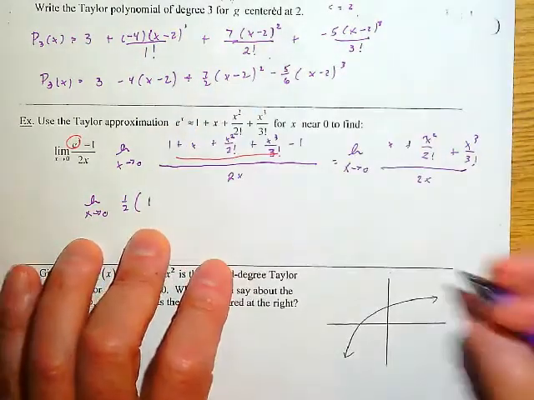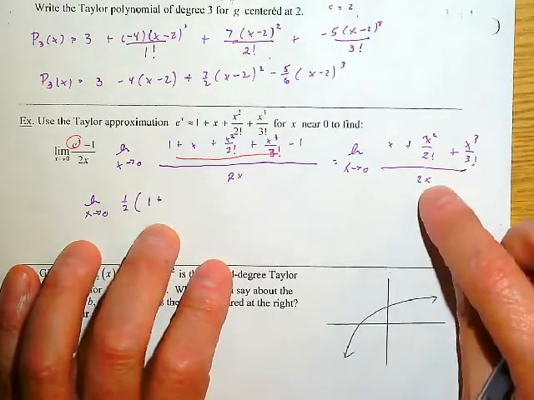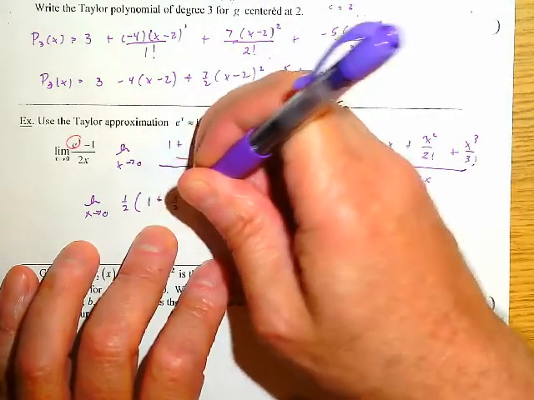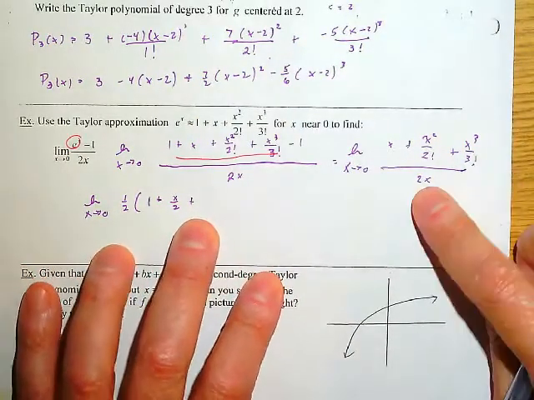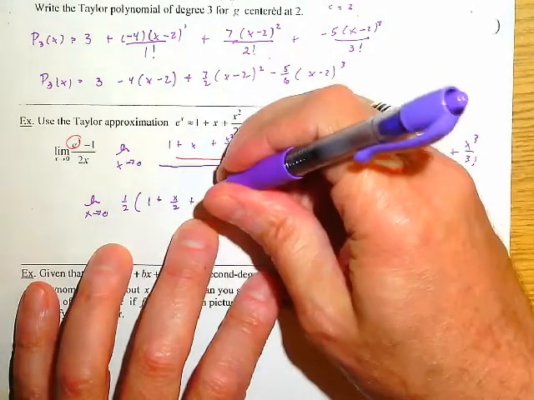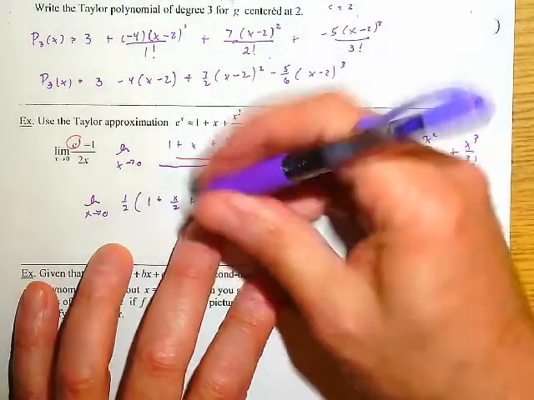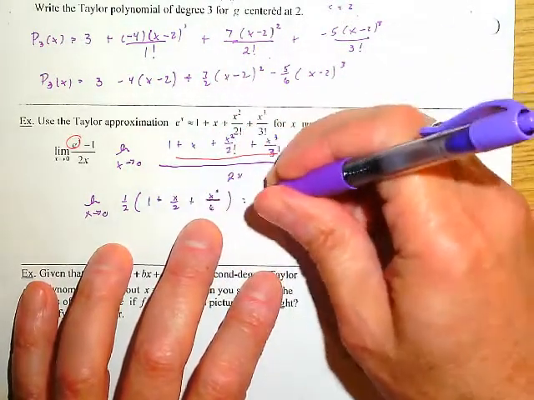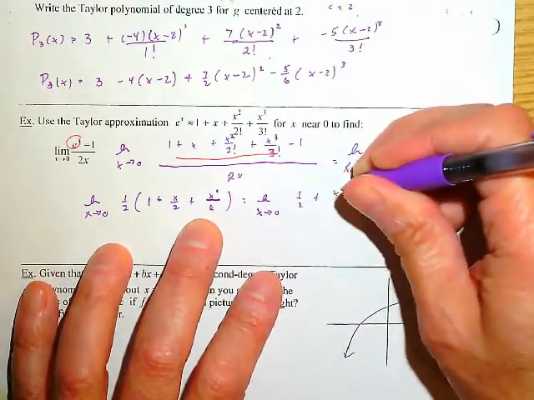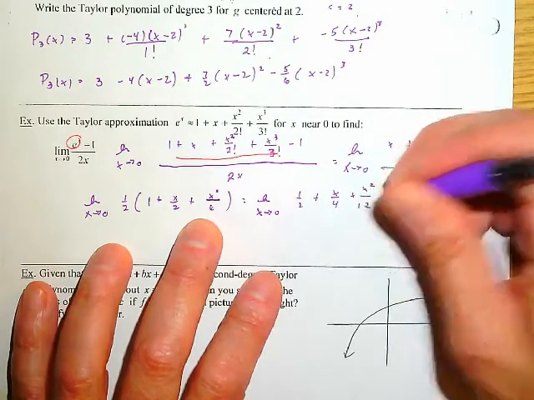Cool. Plus x squared over x, canceling out my extra x's here, is just going to be x over 2. Plus x to the third cancels with one of those x's. That's going to give me x squared over what? Well, what's 3 factorial? Isn't that going to be 6? And one more, we could say as x approaches 0: 1/2 times 1 plus x over 2 plus x squared over 6, which is 1/2 plus x over 4 plus x squared over 12.